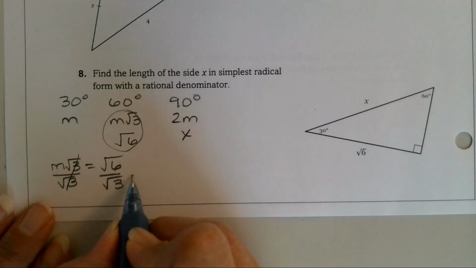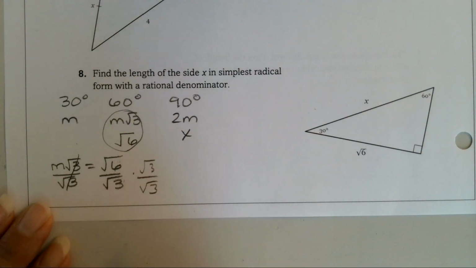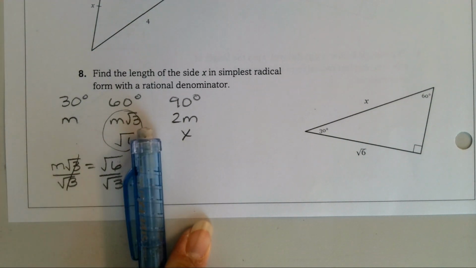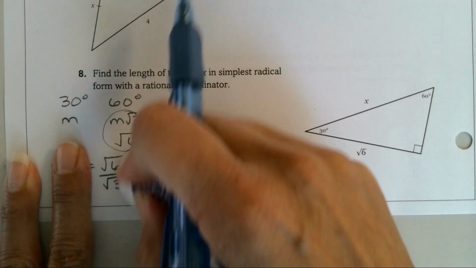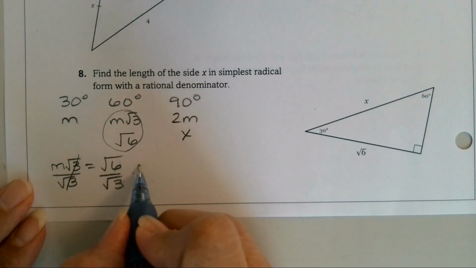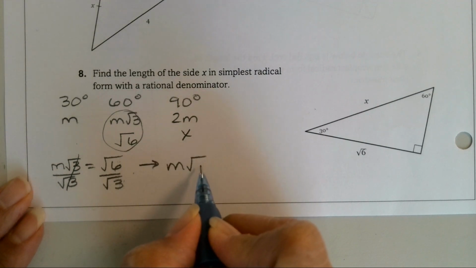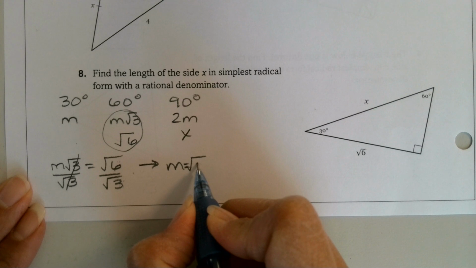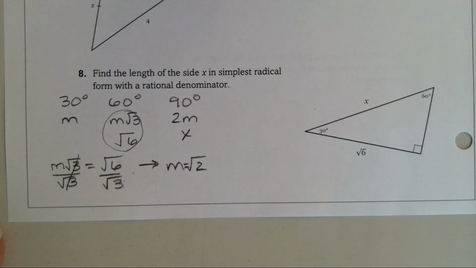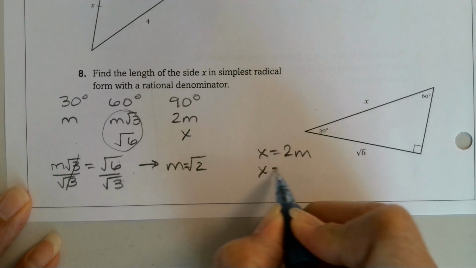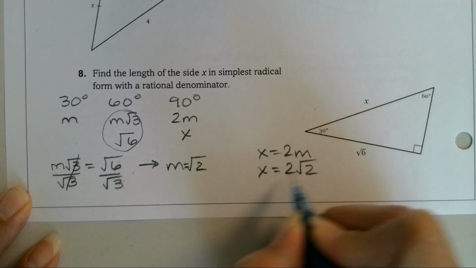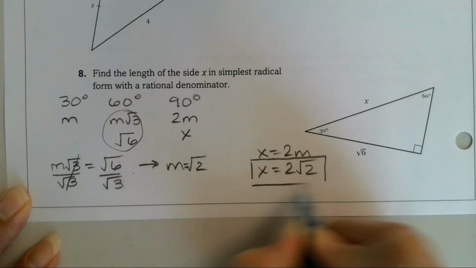So don't rush to do this if you know that these two can divide. Can square root of 6 divide by square root of 3? Yes, it can. They're both radicals, so you have permission to do that. So my m is just going to be what? Equals to what? Square root of 2. 6 divided by 3 is 2. Just don't forget to bring the radical over, and you're done. So now I can just go into my other equation where x was equal to 2m and just substitute the m I found, and you are done.